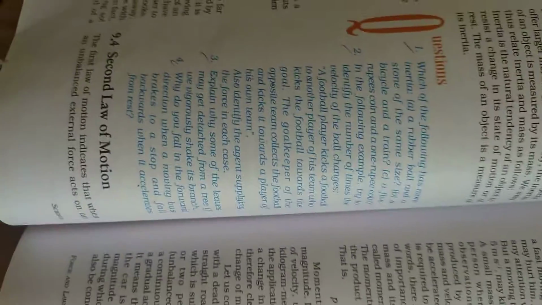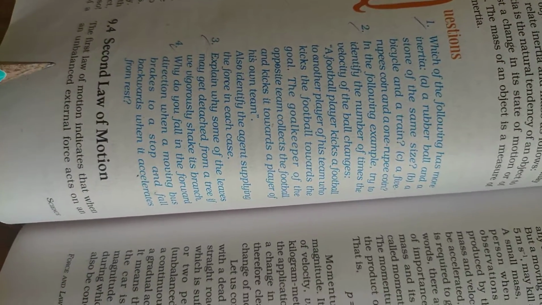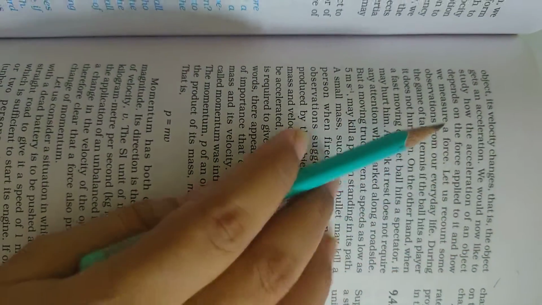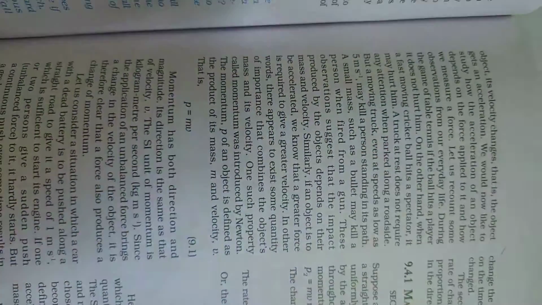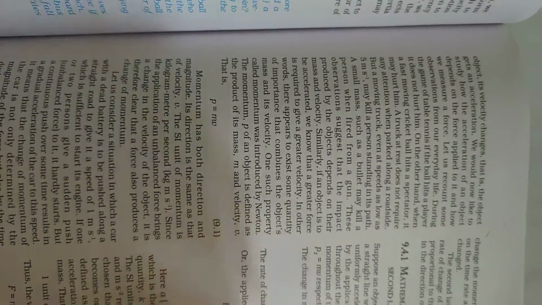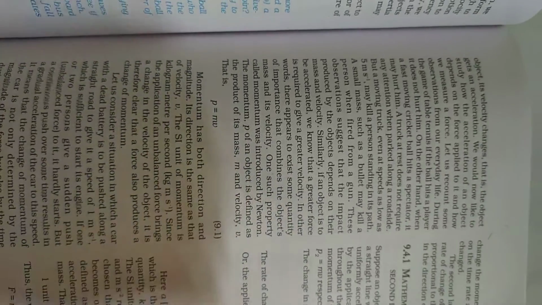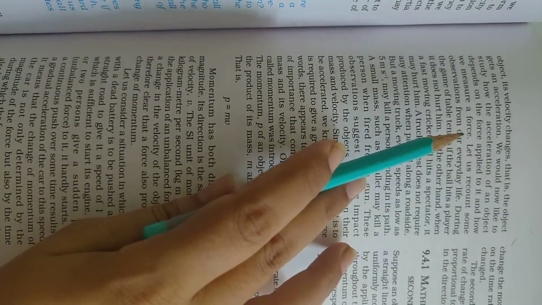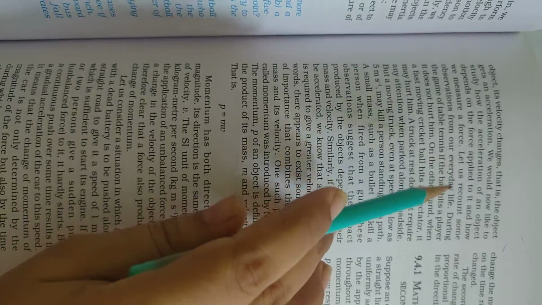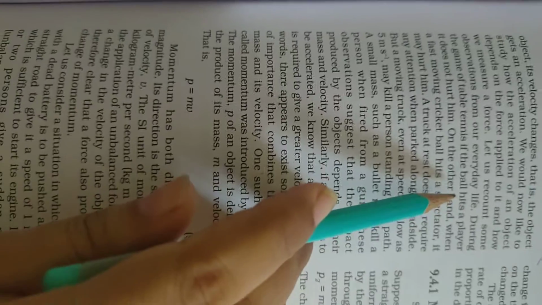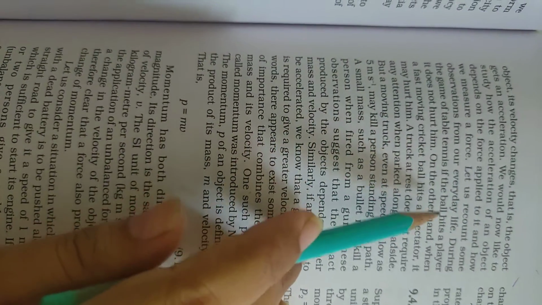First, the first law of motion indicates that when an unbalanced external force acts on an object, its velocity changes. That is, the object gets an acceleration. Whenever the velocity of an object changes, that object gains what? Acceleration. Change in velocity is known as acceleration. We would like to study how the acceleration of an object depends on the force applied to it, and how we measure a force. Let us recount some observations from our everyday life.